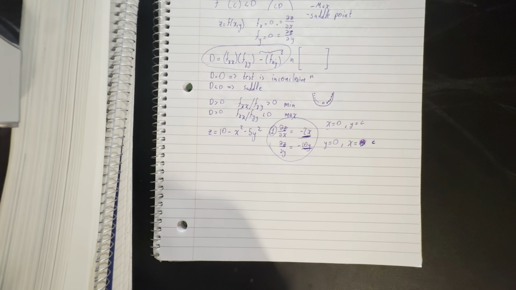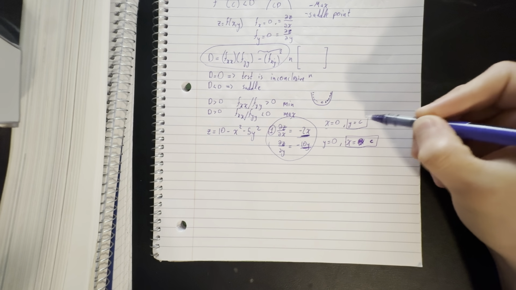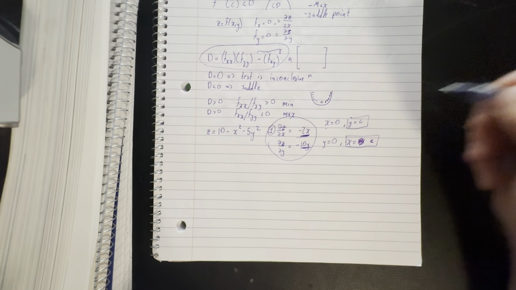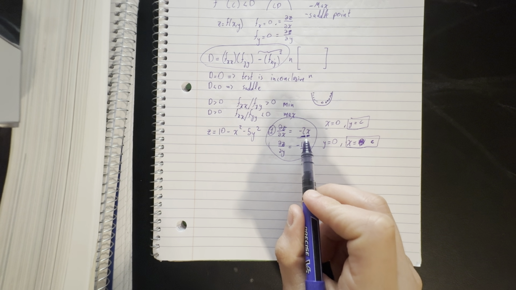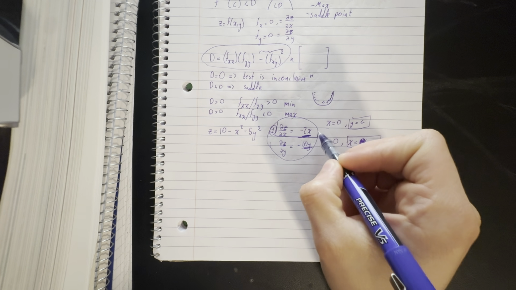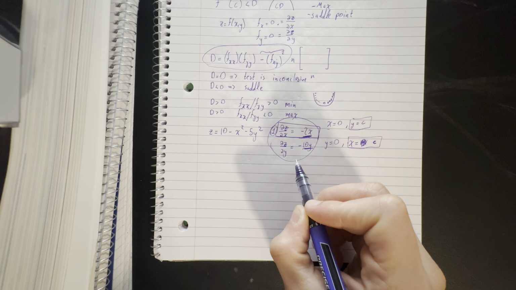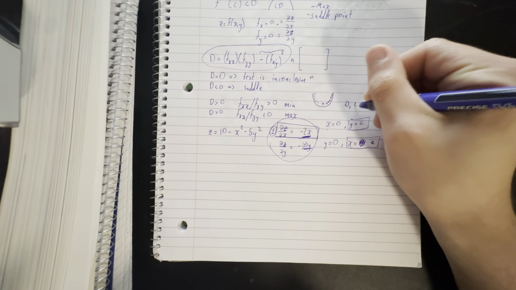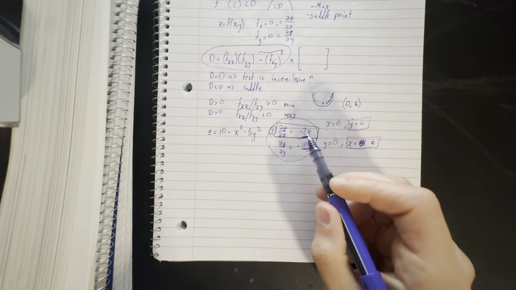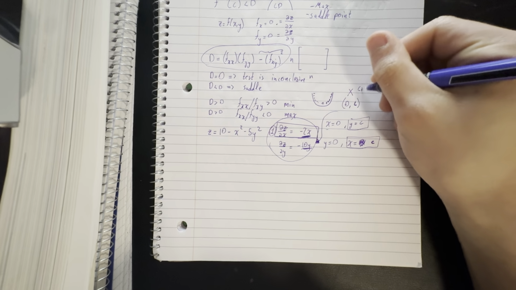This is always going to be 0. But these constants are not interchangeable. What I'm trying to say is, if you get a point that satisfies the partial derivative with respect to x equaling 0 for one of the equations, it better satisfy the other partial derivative equaling 0 as well. So 0 comma c here makes this one 0, but it does not make this one 0. So this is not a critical point.